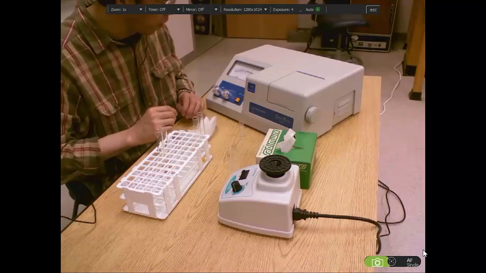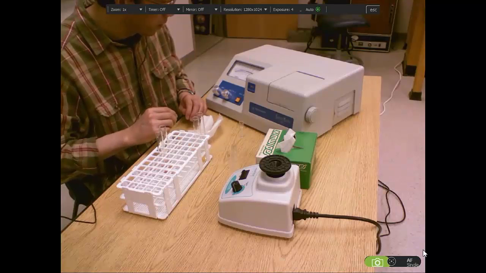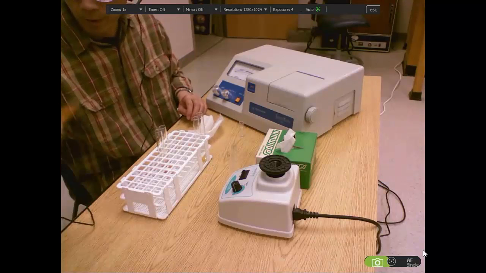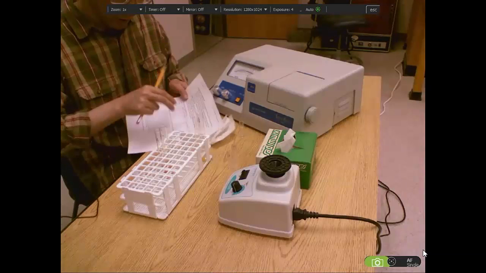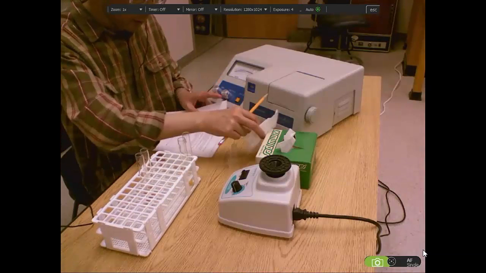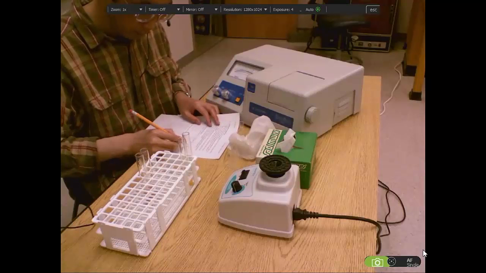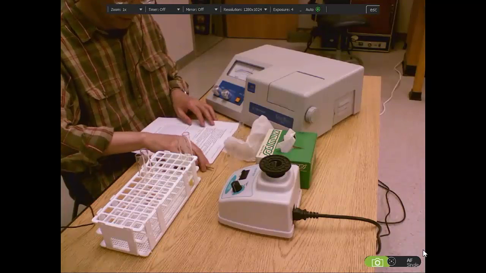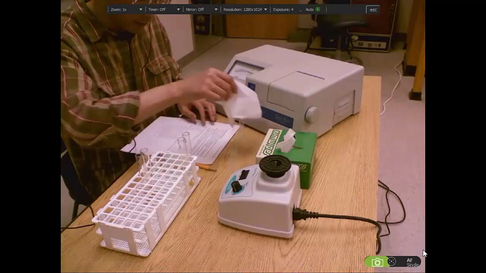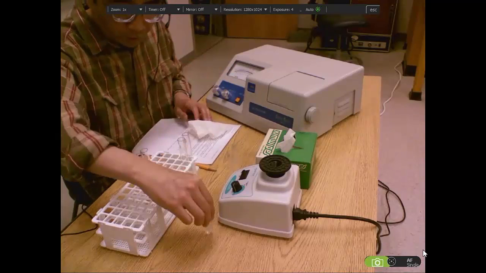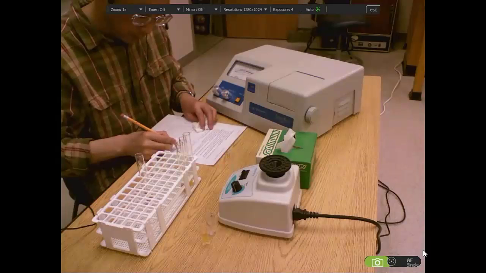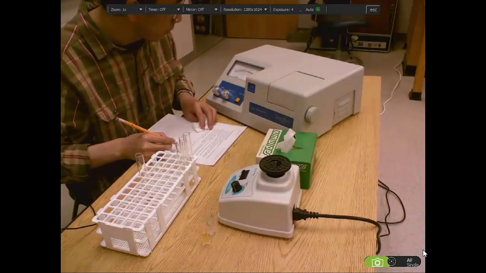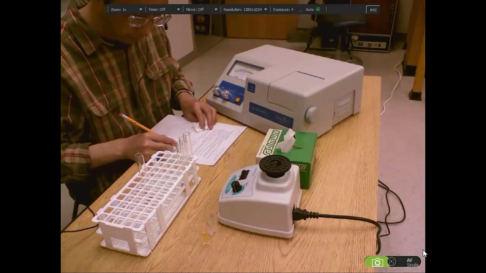So the number changed. That's 0.18. So I will record this number here in this table. The first one is 0 and the second one is 0.18. Let me get the result from the third one. The number here is 0.43.